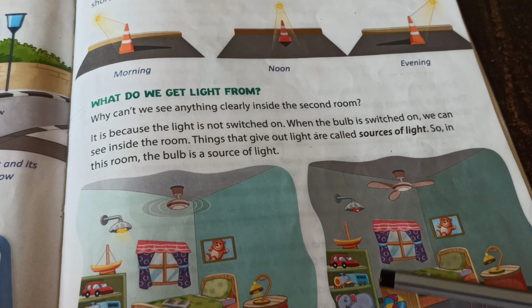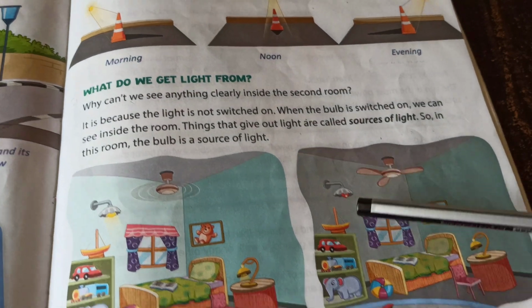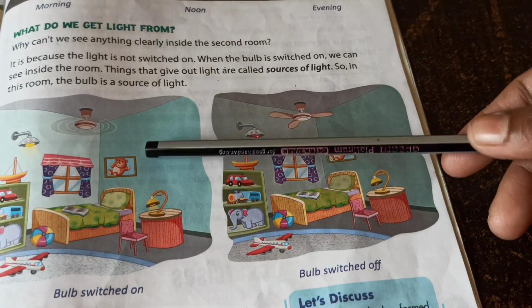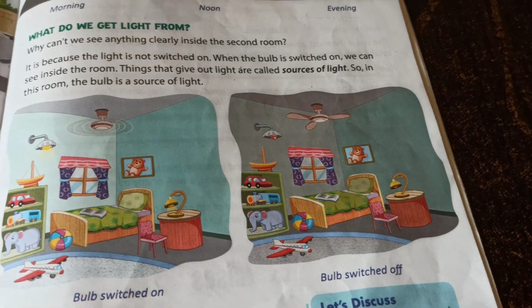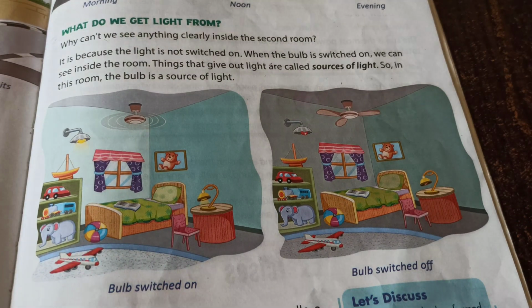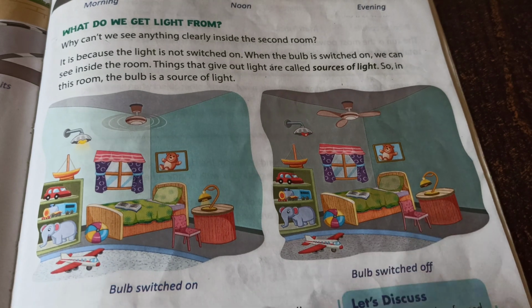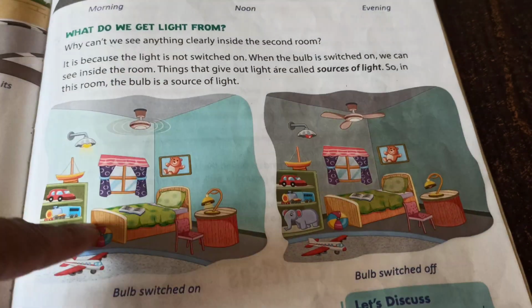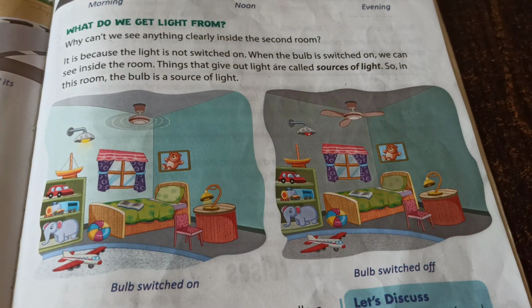You can see two rooms here. One room is dark, with all the bulbs switched off, and in the other room the tube lights and bulbs are on.